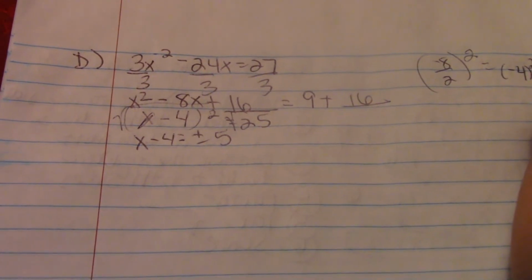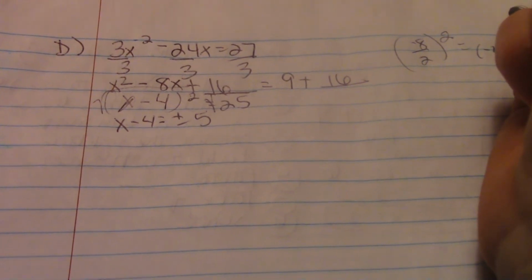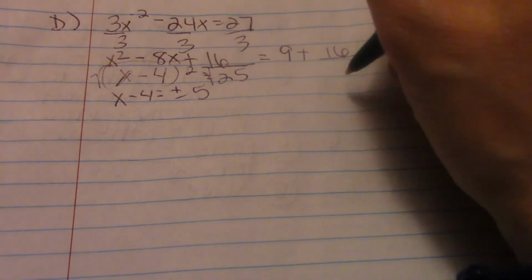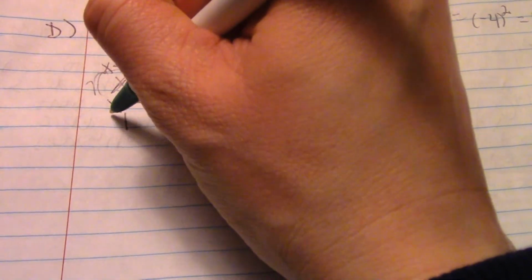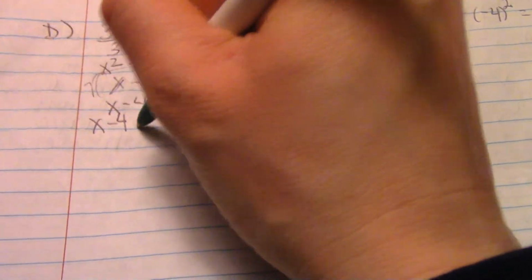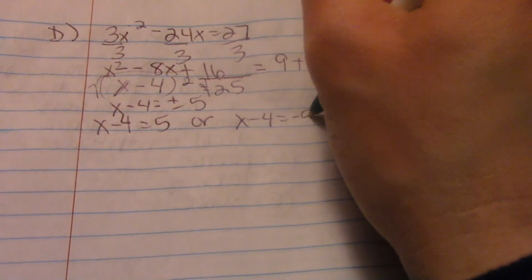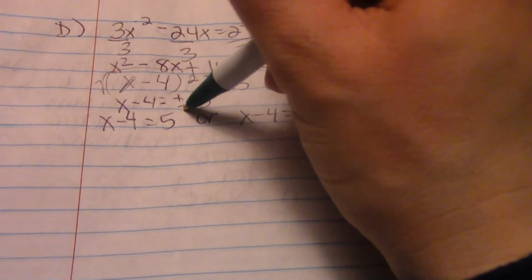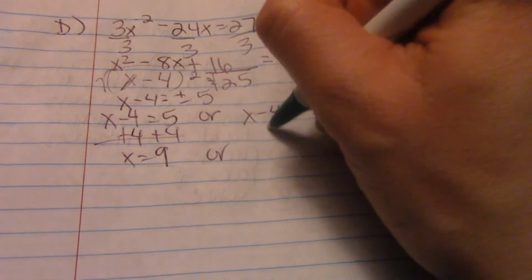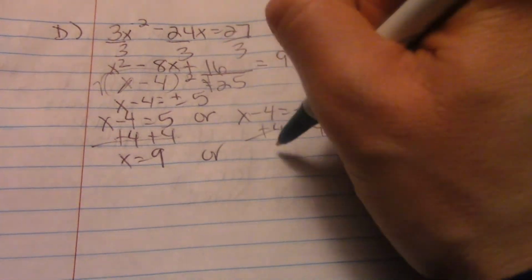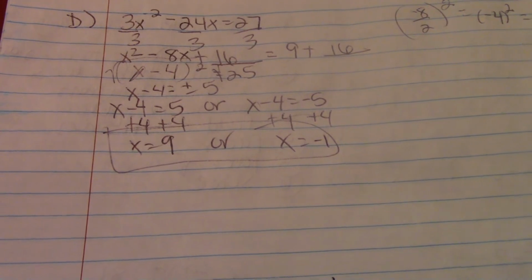It's a whole number. Remember, when there are two whole numbers, we have to write two equations. So we're going to write x minus 4 equals 5, or x minus 4 equals negative 5. One positive, one negative. Add your 4, x equals 9, or x equals negative 1. Those are our two answers.